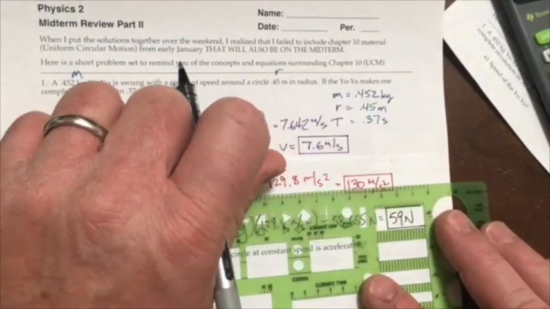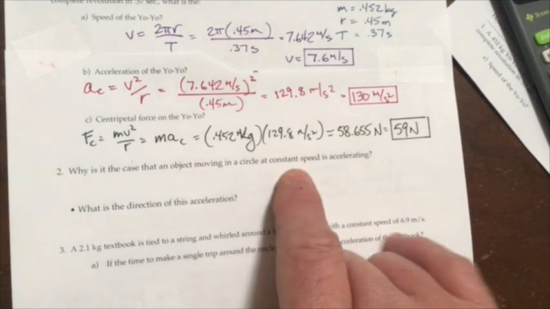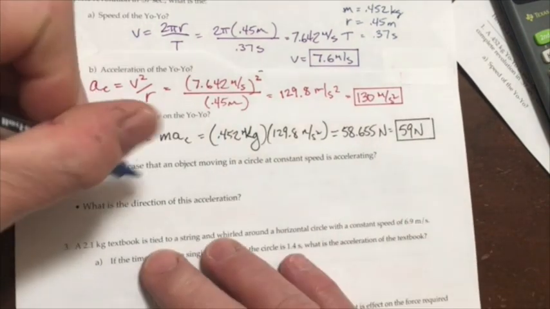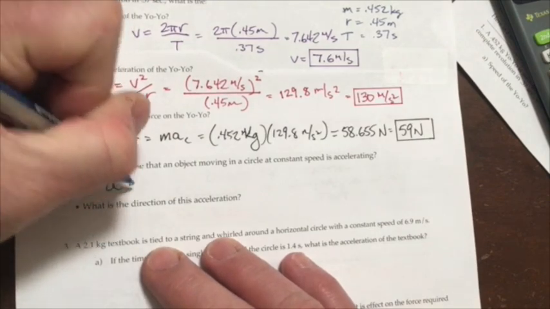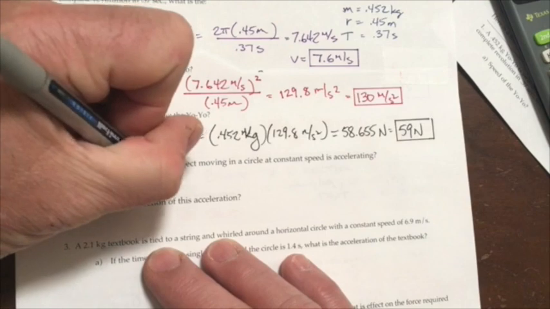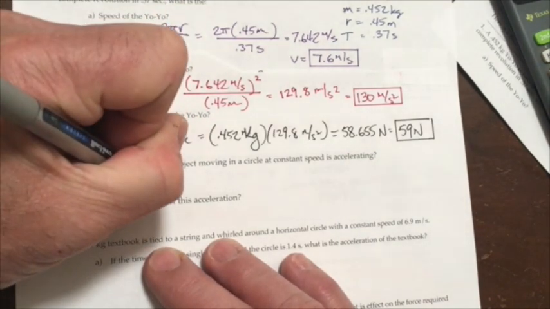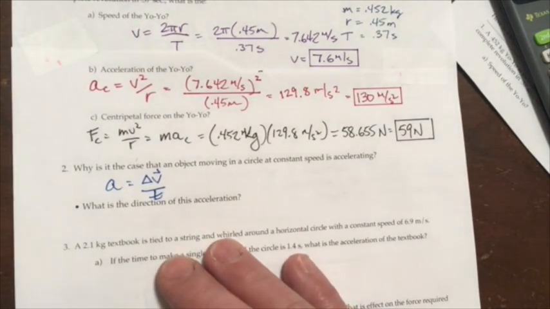The next question asks us why is it true that an object that is moving in a circle at a constant speed is accelerating? Well, you'll recall that acceleration is the change in velocity, which is a vector quantity which has direction and size, speed and direction. Acceleration is change in velocity over time.